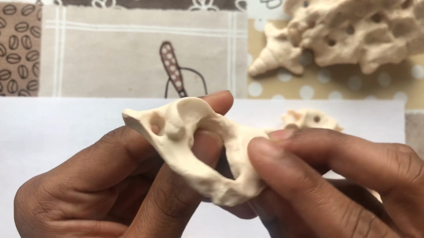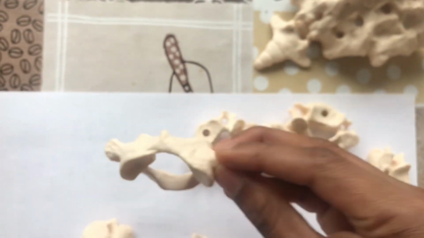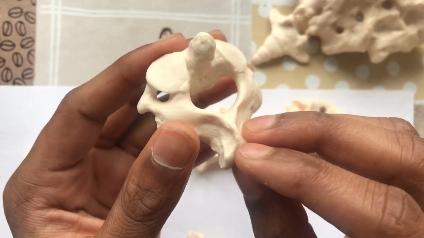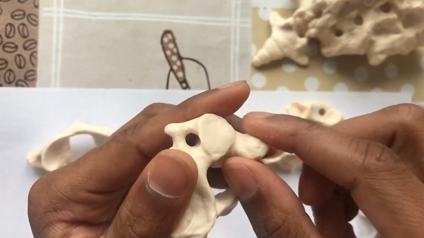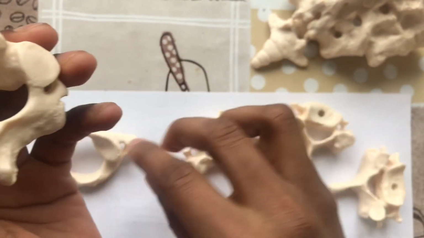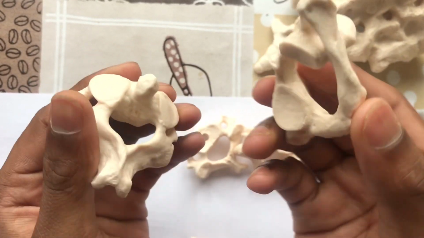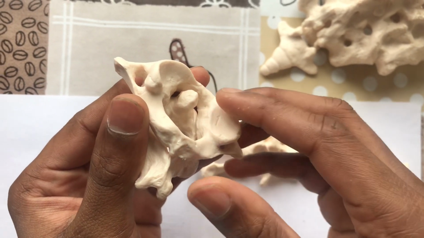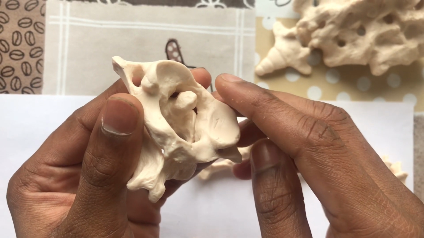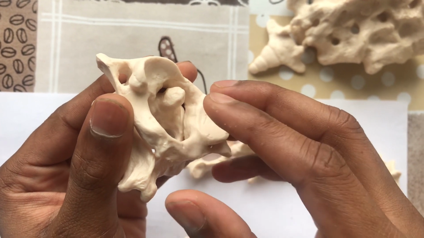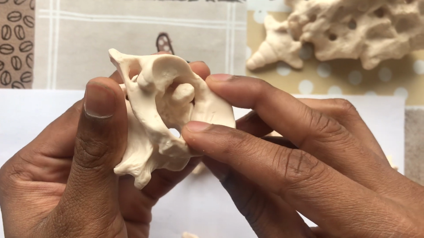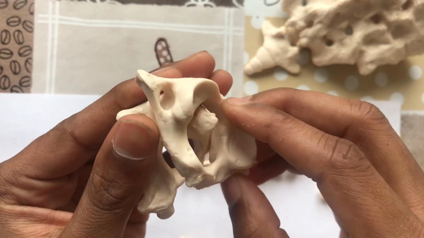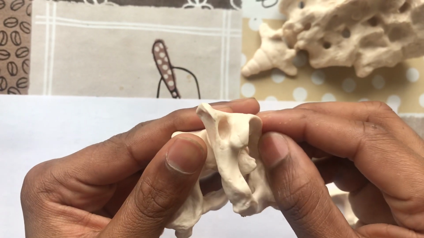I will tell you the function of the fovea dentis while talking about the axis. So let's have a look at C2, the cervical second vertebra or axis. It's easy to identify because you can see the odontoid process, or the dens. What is the function of the odontoid process? If you place the atlas over the axis, you can see it joins perfectly here. So in order to change the direction of your neck or the position of your head, it helps to rotate C1, the atlas, over C2. This is the dens, and here is a notch-like thing, the fovea dentis.